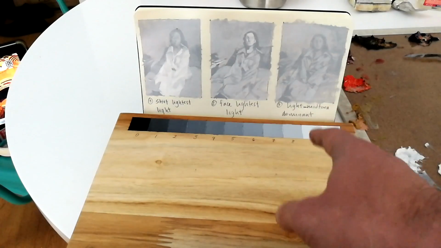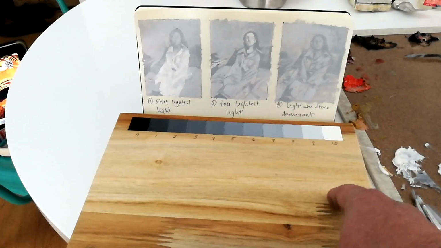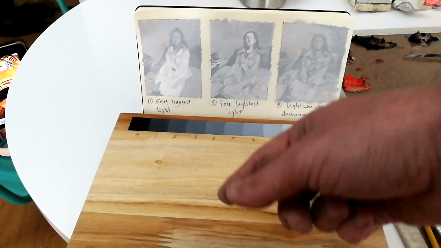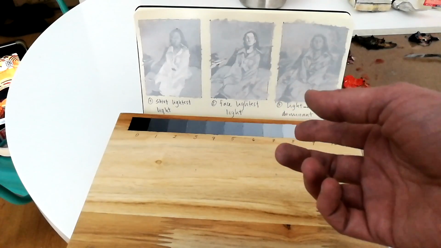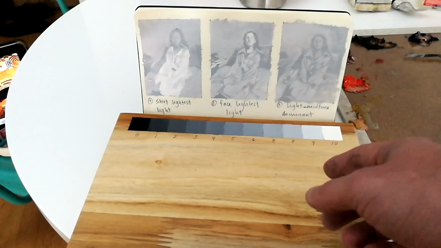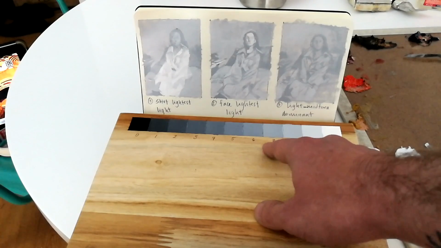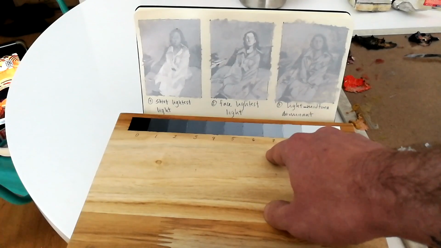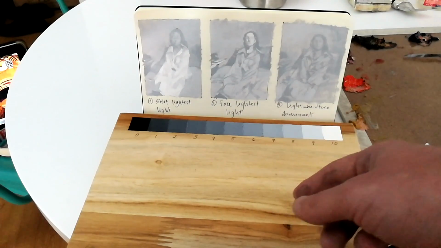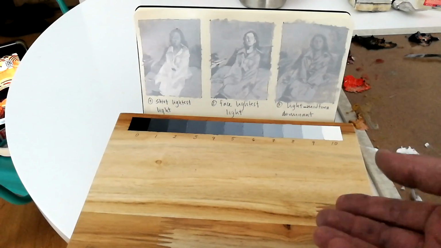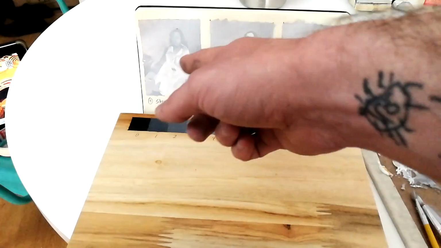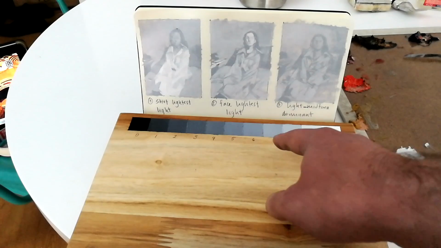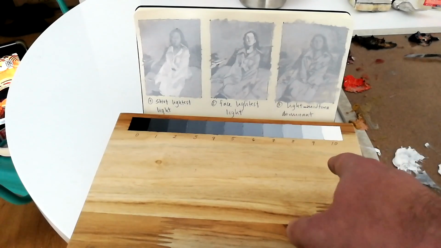This took nothing. This took maybe an hour to do. So give yourself the possibility to not only establish control over your values, but also realize that you can say vastly different things within a very limited palette.